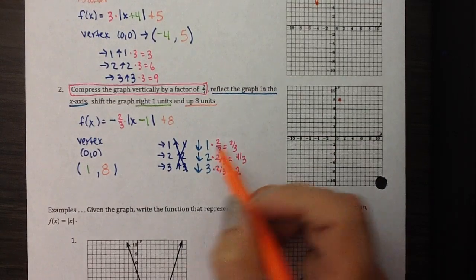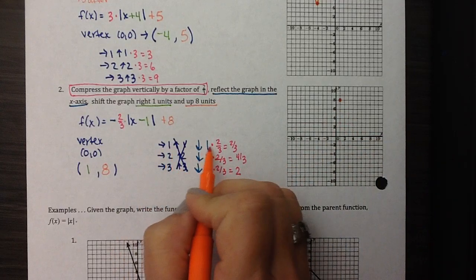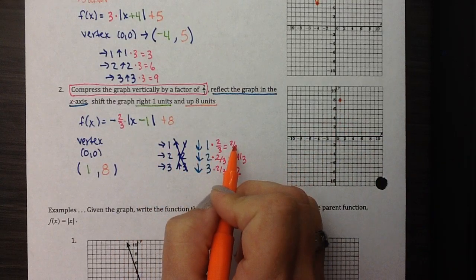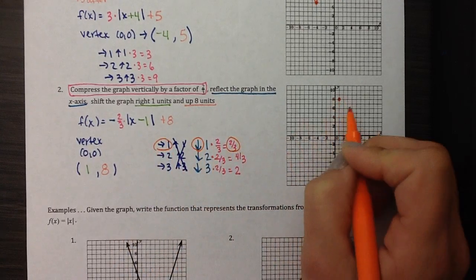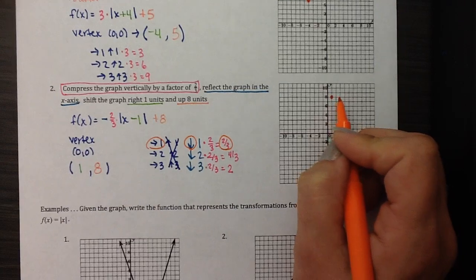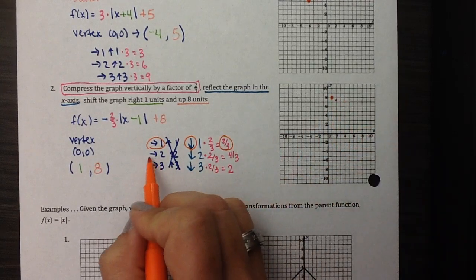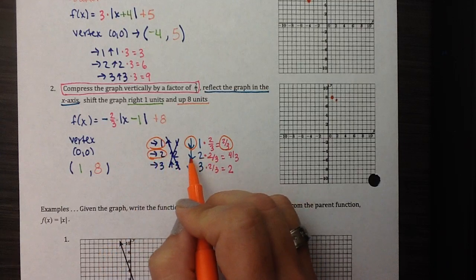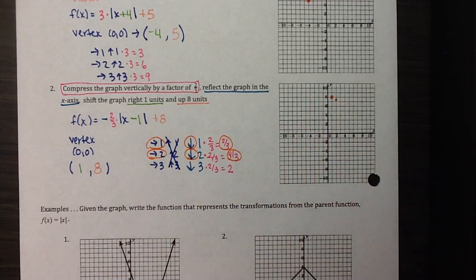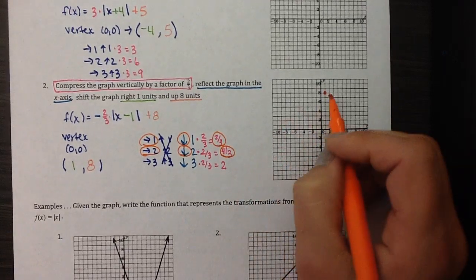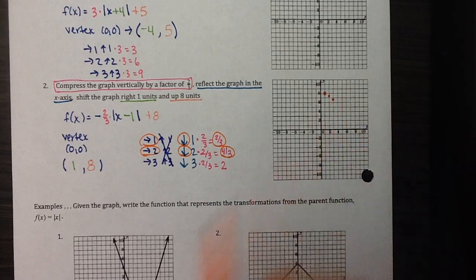And then we are going to go from the vertex, we're going to go right 1, down 2/3. Now you'll just have to estimate on your graph. Right 1, down 2/3. And then we're going to go back to the vertex and go right 1, down 4/3. 4/3 is 1 1/3, so we'll go right 2, down 1 1/3.